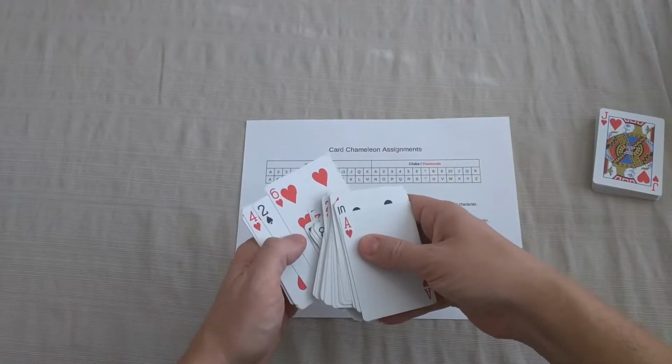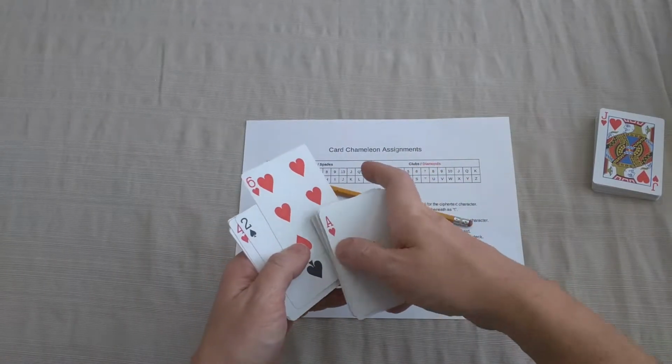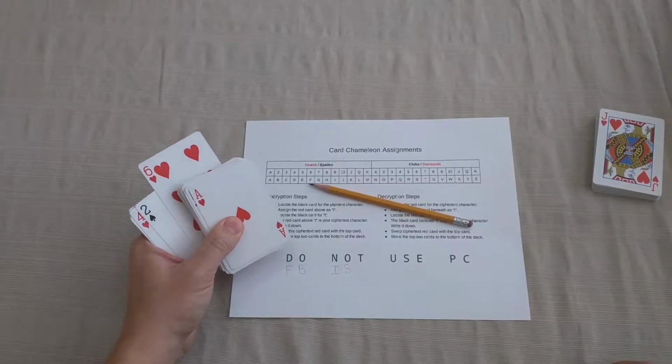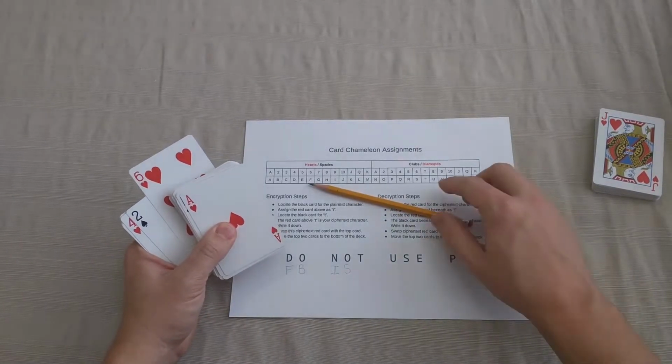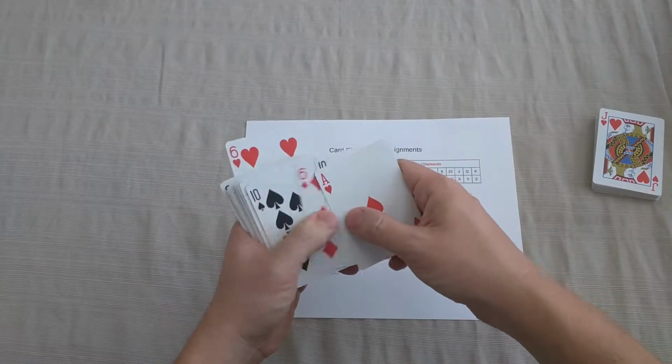To make things easier, I'm going to keep that 6 of hearts. That was my plain text, or my ciphertext character F. I'm going to keep that stuck up a little bit, and you'll see why in a second. So I need to find the 2 of hearts in my deck.